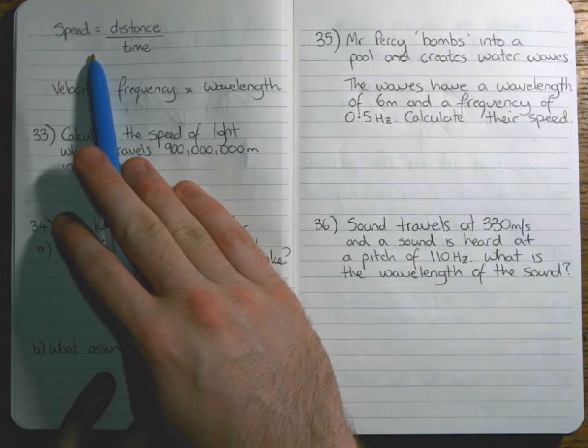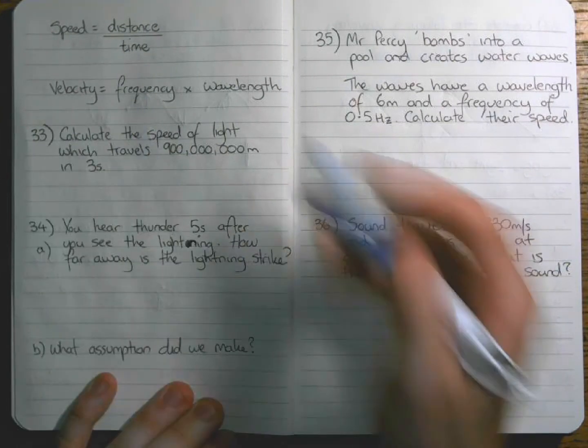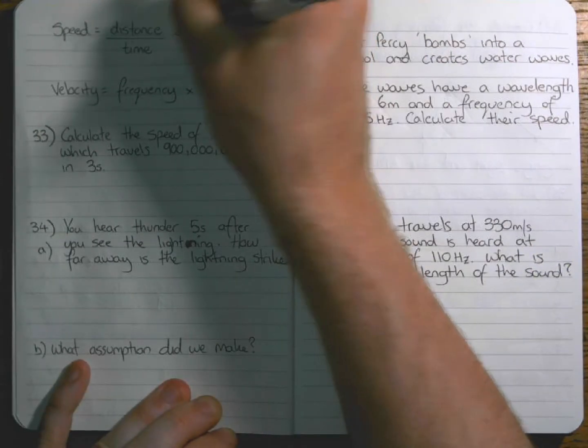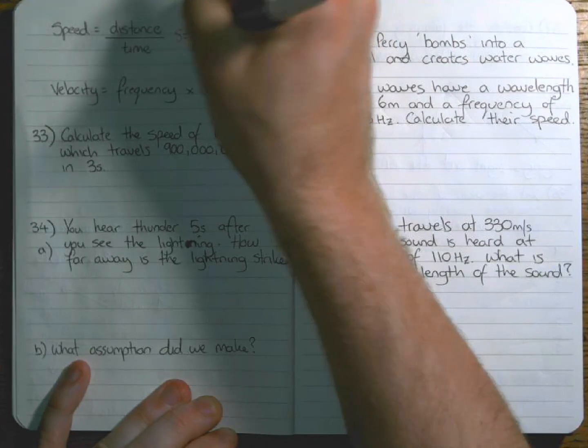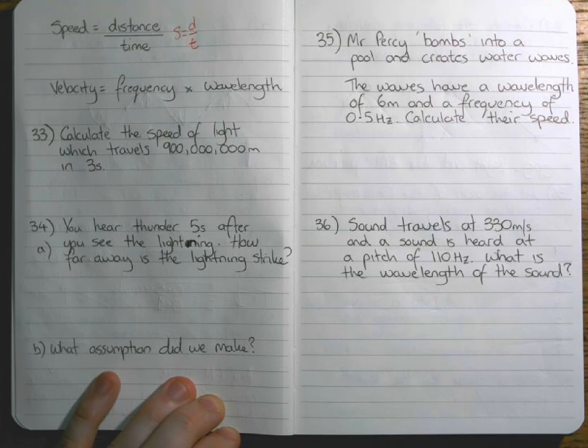We're now going to be looking at the speed equation, which is speed equals distance divided by time, or S equals d over t. Now, we've already seen this equation before when dealing with motion, but we can use this equation in a wave question if we know the distance that the wave travels and the time it takes for the wave to travel that distance.